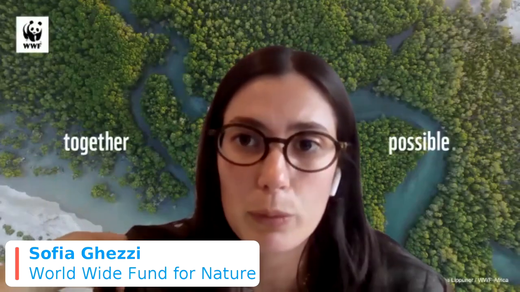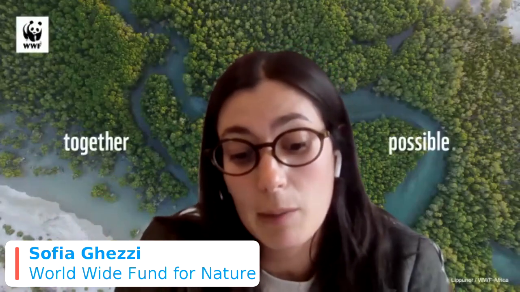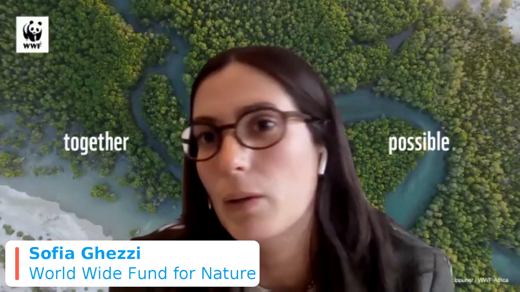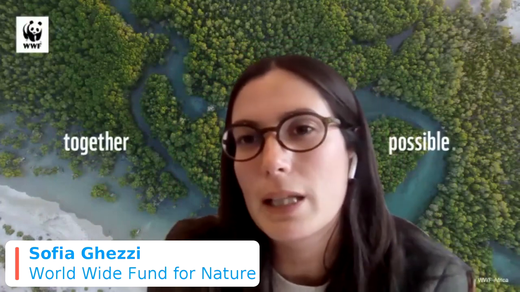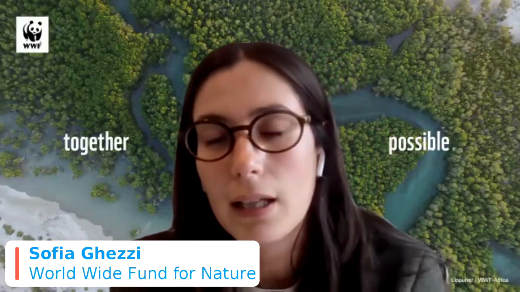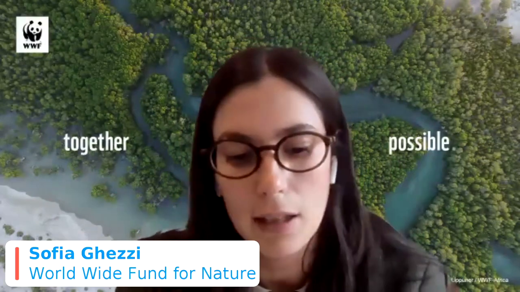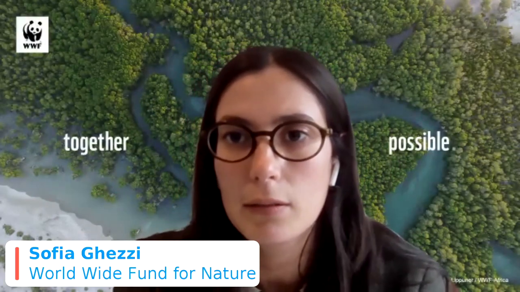And for permanent removals, you at Carbon Gap have done most of the work with your policy tracker, where you looked at which countries are moving or not on permanent removals. I think Germany is on the right track, but we don't really have anything concrete yet. And I think France, Italy, and Spain are very much lagging behind, especially Italy.